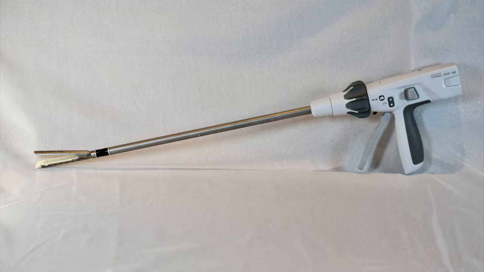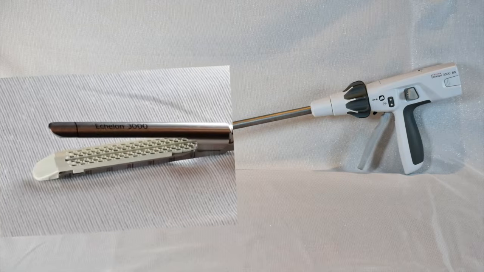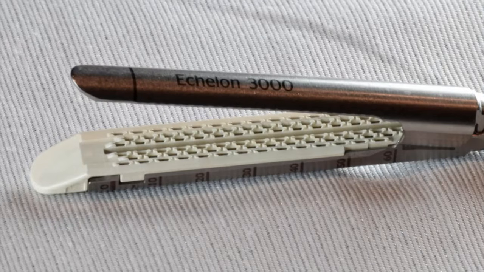So now let's take a close-up look at this stapler so you can see it in action. You're going to be blown away by how this thing functions. It's really cool. So here's a close-up of the head of the stapler. These tiny holes here are where the staples come out and seal the tissue. There are 6 rows of them.